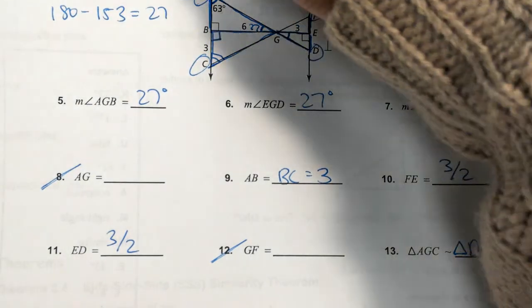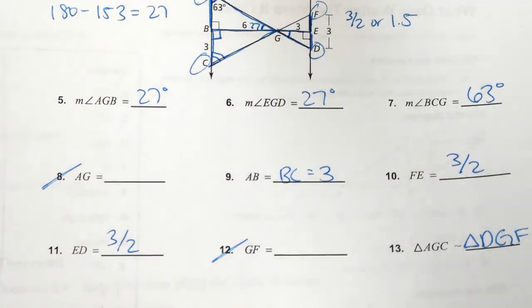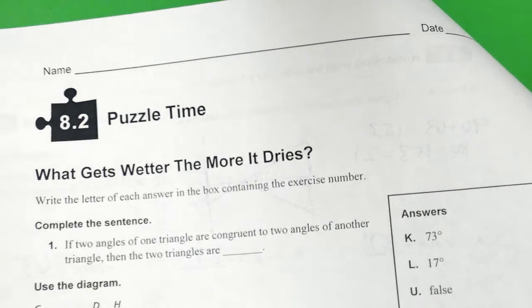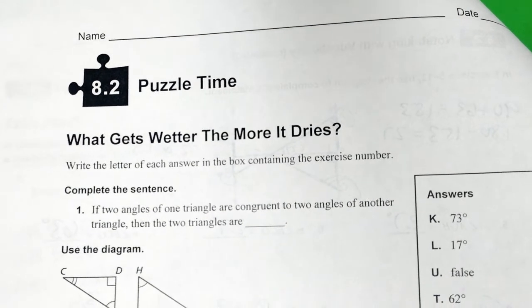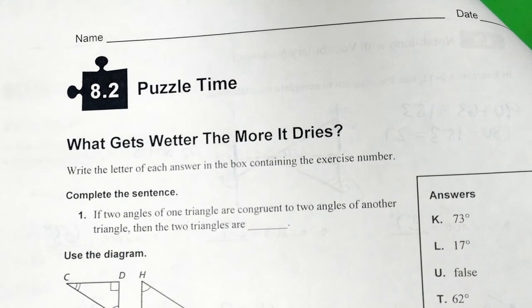Okay, and that concludes our 8.2 notes. On the next page we have your puzzle, so feel free to work on that as you are finished, and 8.3 will be next. Thank you.